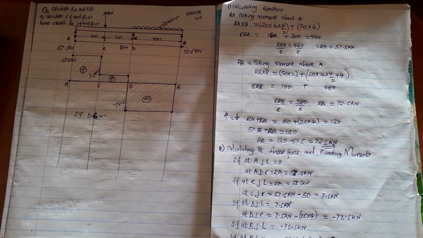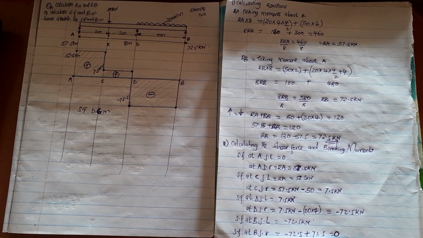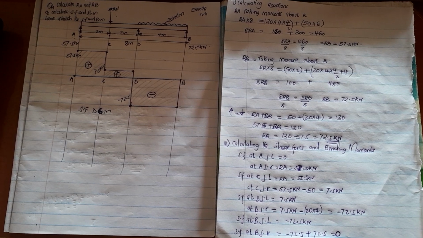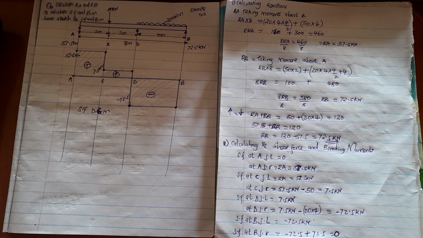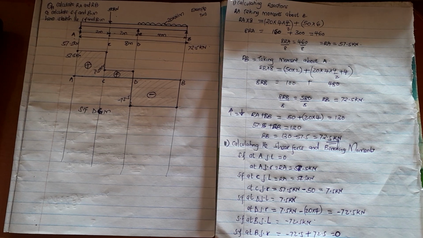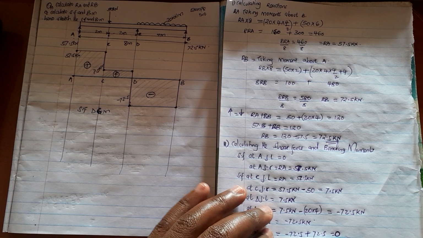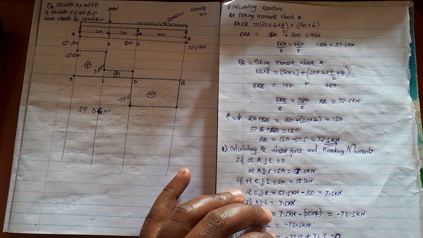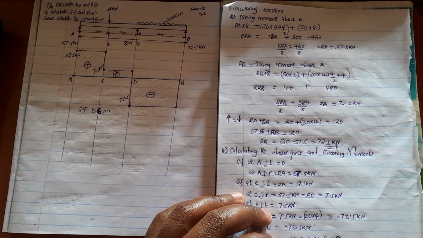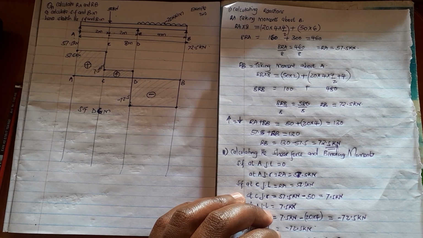Hello guys, welcome. We have just tackled the reactions, shear force and shear force diagram. We have already sketched it out, so I hope you're remembering this question. Now we are left with calculating the maximum bending moments and sketching them. So please stay tuned. Let's complete this question.